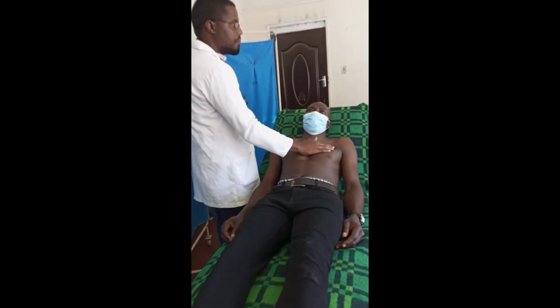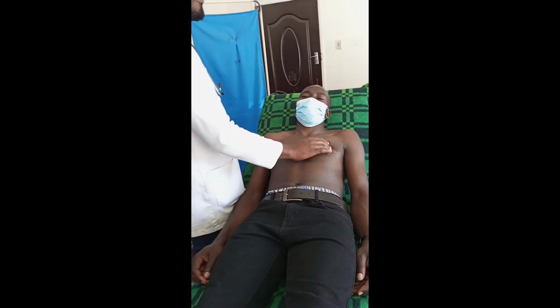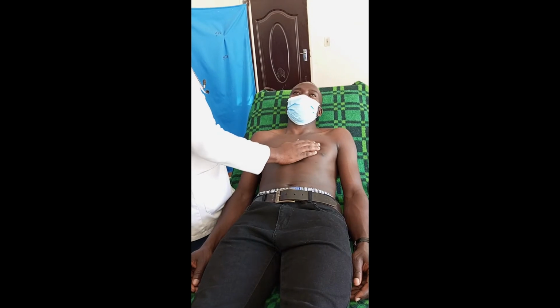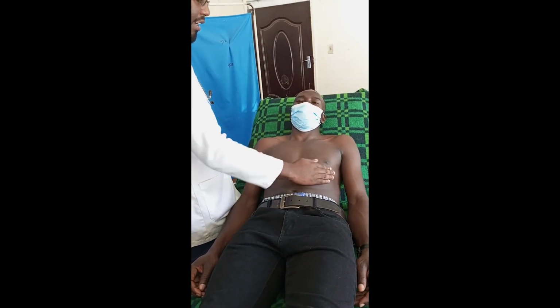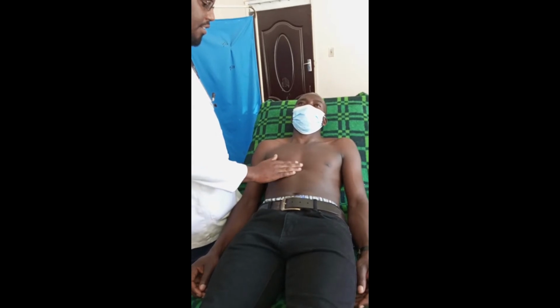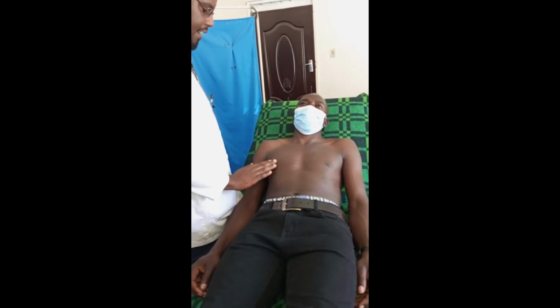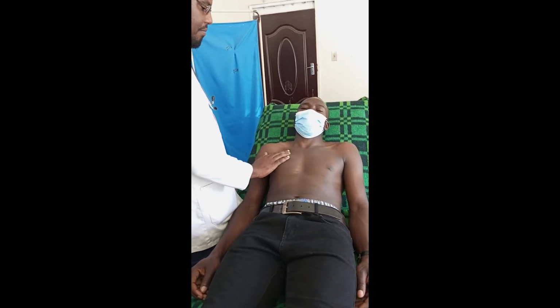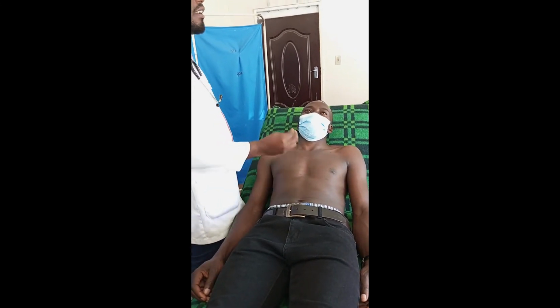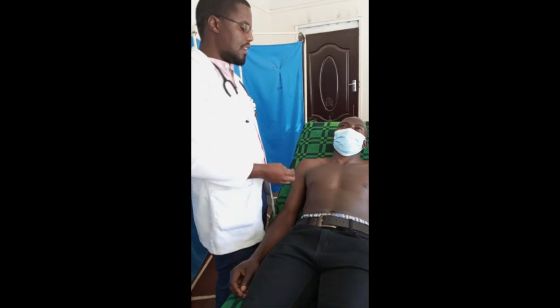So you have to palpate for crackles and lumps. How do you know these are crackles? They are going to feel like grains of rice as you are palpating here. That basically indicates that air is escaping into the tissues.